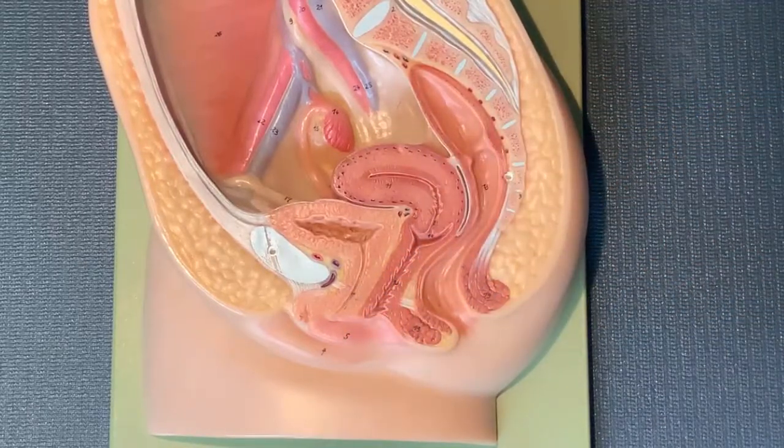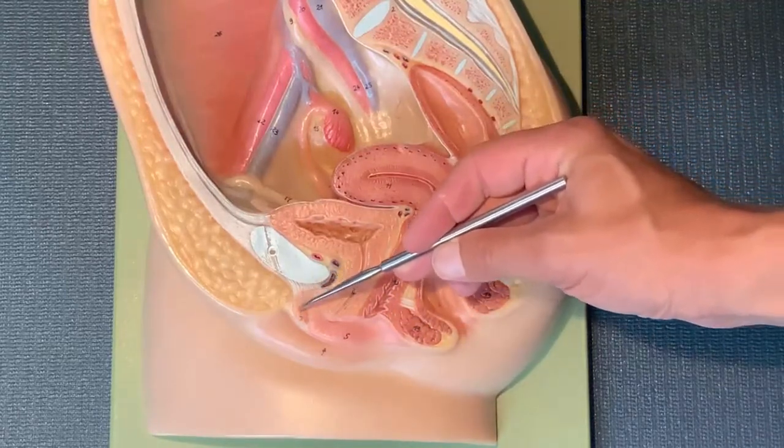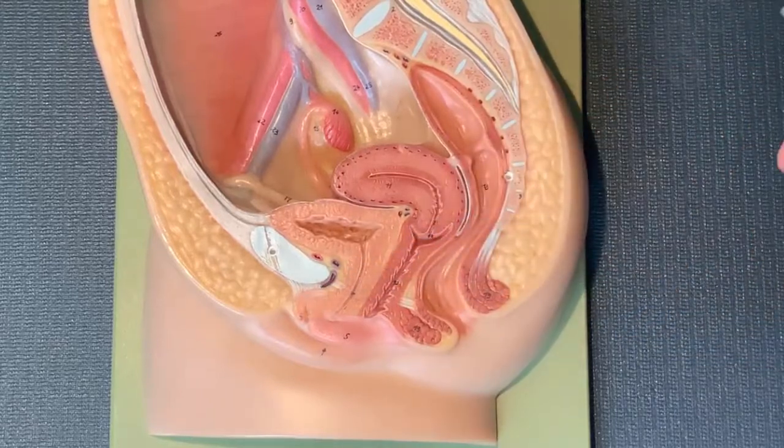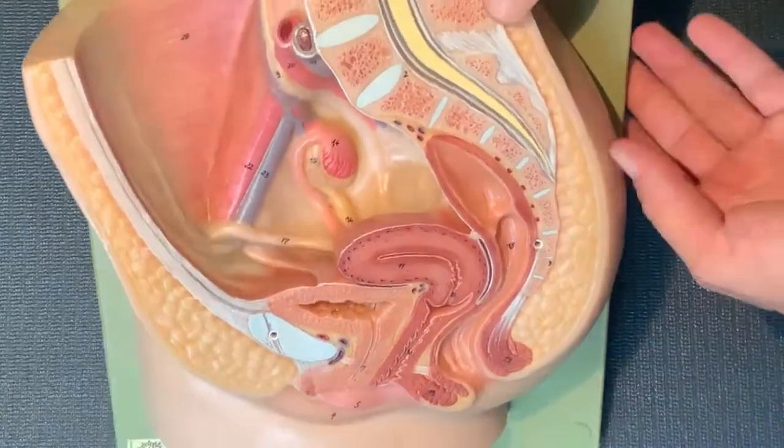The next structure to identify is the clitoris. Here we see the clitoris in this model right here. It's a structure that is made of erectile tissue and stiffens during sexual arousal. The next structures to identify are ligaments: the round ligament, the broad ligament, and we've got one more ligament called the ovarian ligament. So again, to see these structures, I'm going to need to tip the model.